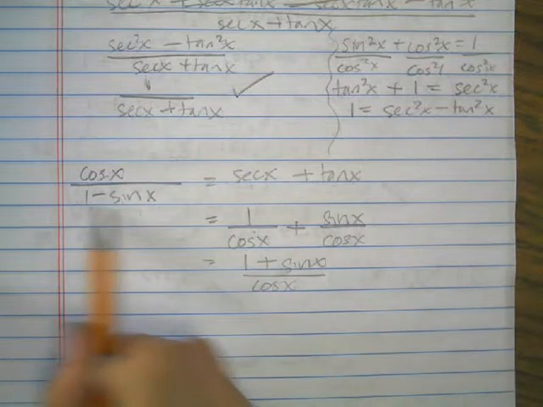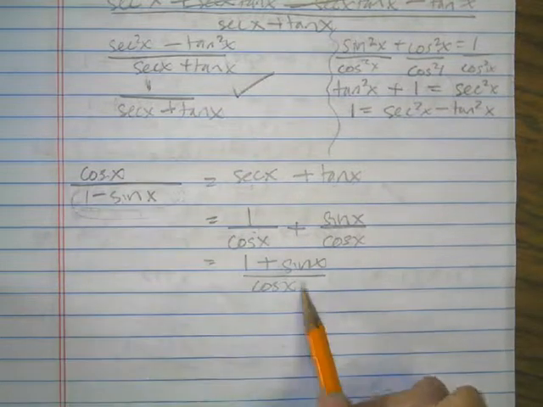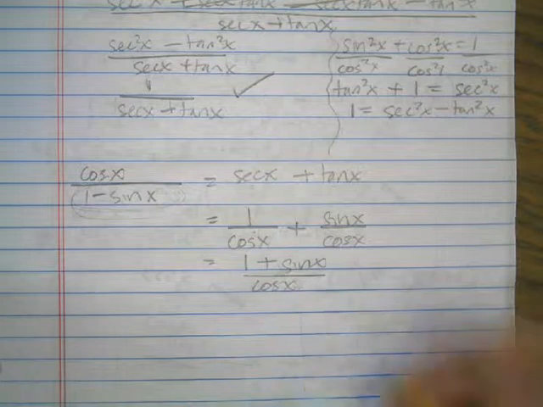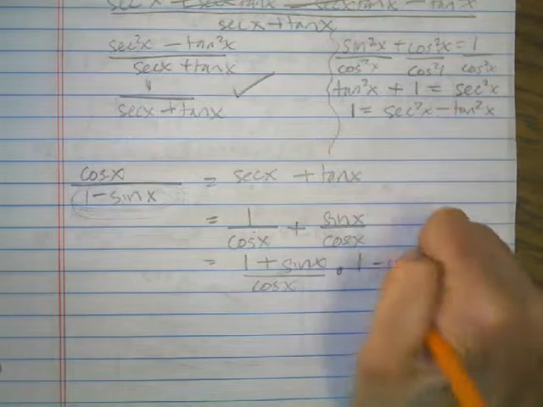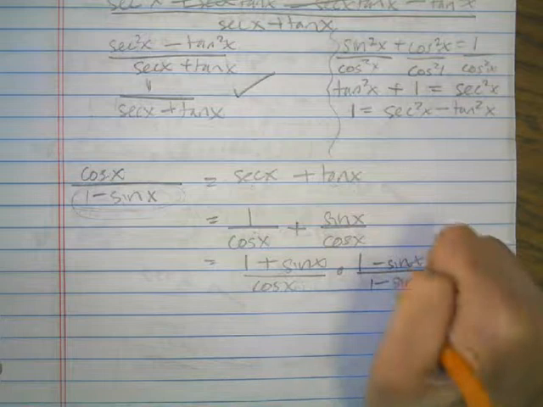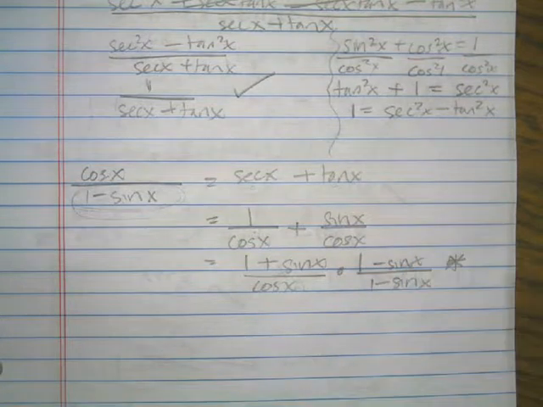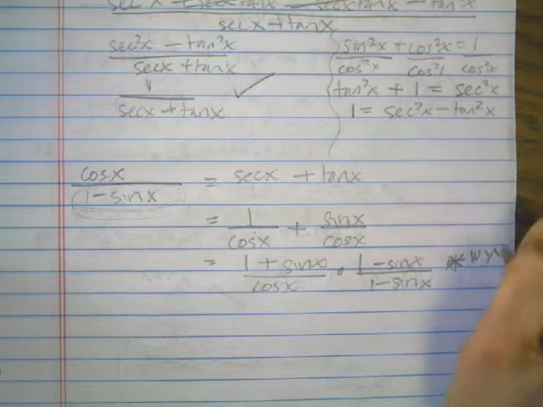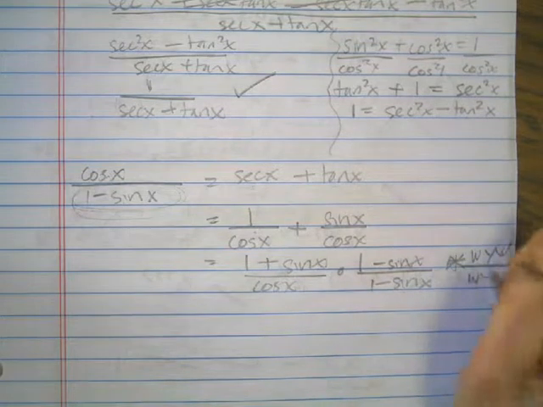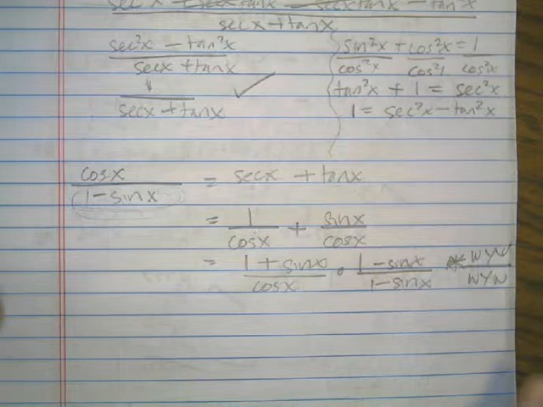I know that I want a 1 minus sine x on the bottom, and I don't have that. So what I'm going to do is multiply by 1 minus sine x over 1 minus sine x. And this is kind of a key step here, where you multiply by what you want over what you want.